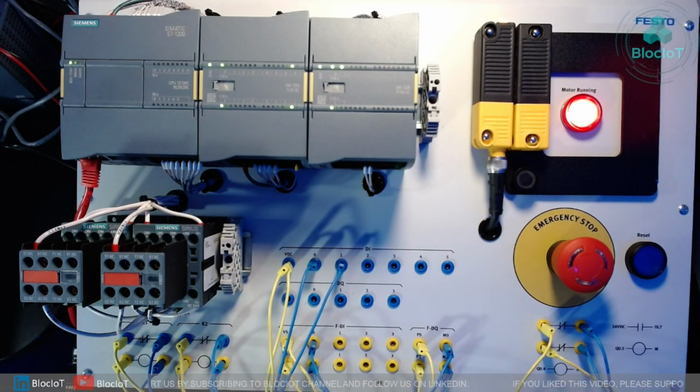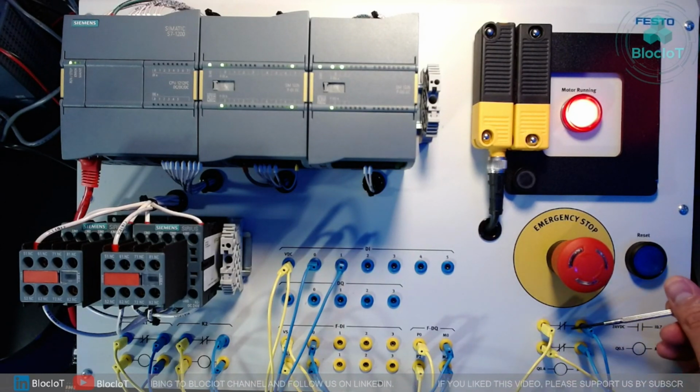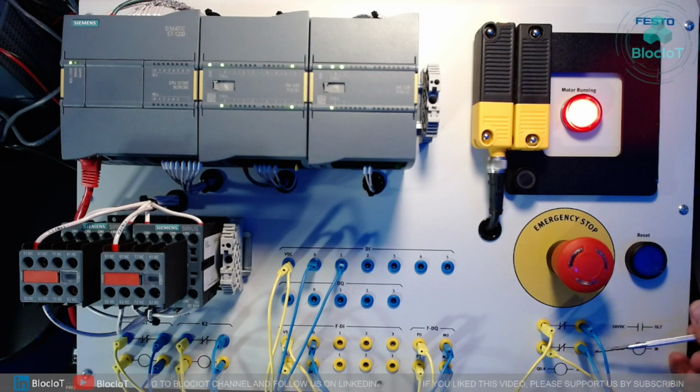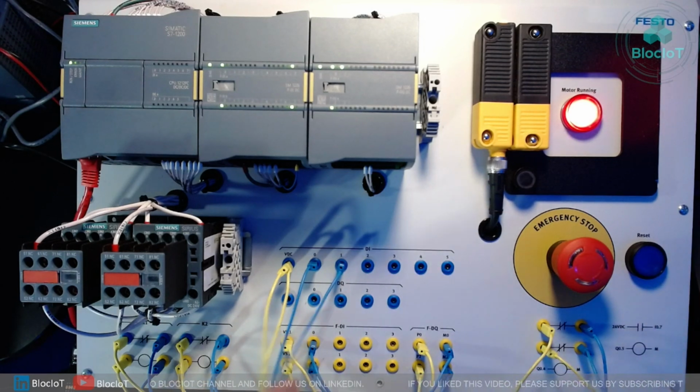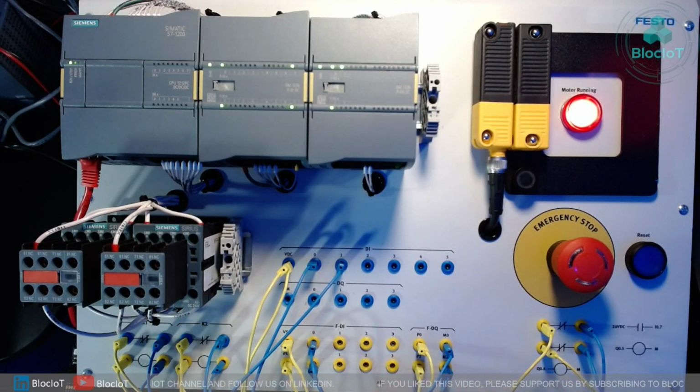Okay, so 2 things that I need to mention. The first thing, the emergency stop, as you may already know, has 2 outputs, or 2 contacts, as you see here. Those are 2 normally closed contacts that we wired to the FDI channels 0 and 8. So these are the pair channels 0 and 8, and I will show you in the program.